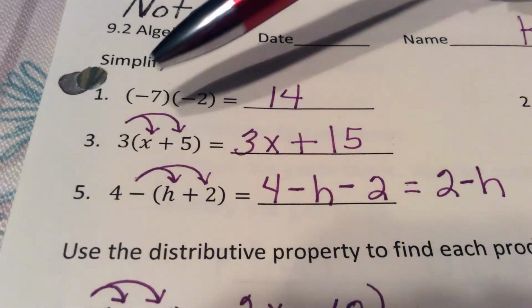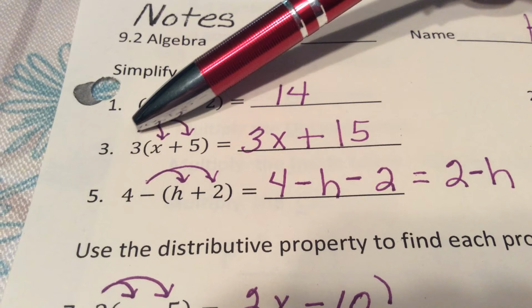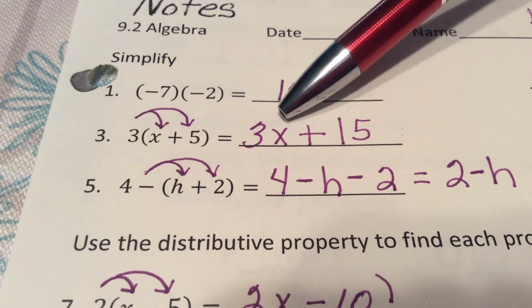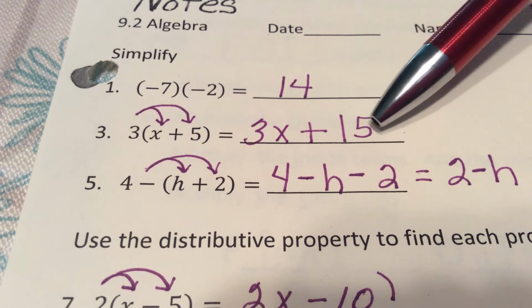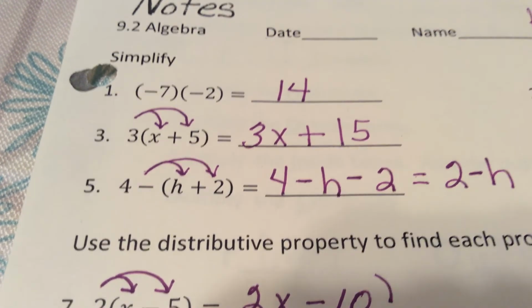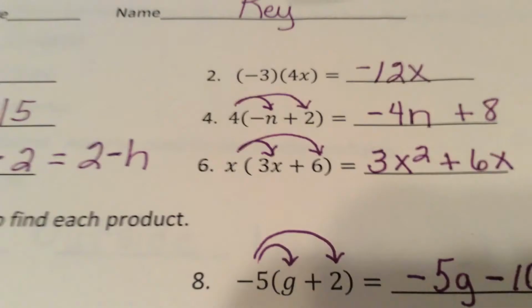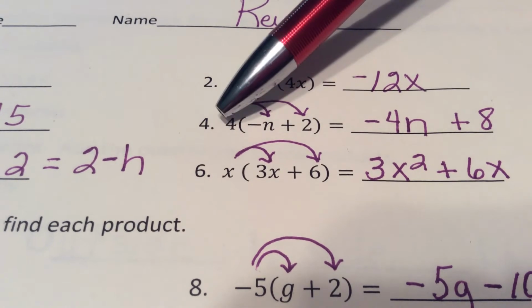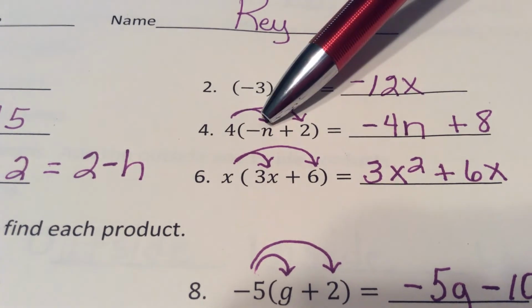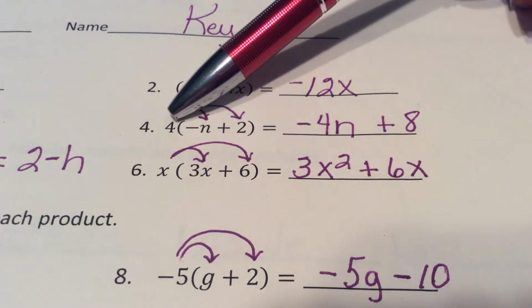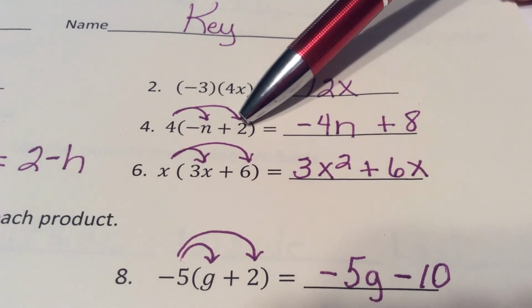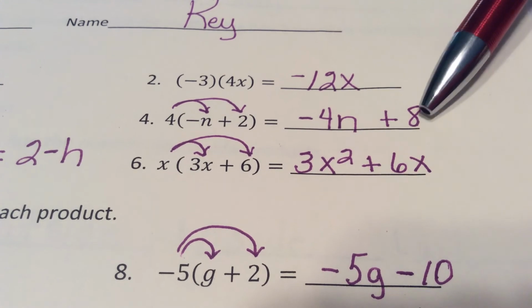On the next one, we're going to take this distributive property. 3 times x is 3x. 3 times a positive 5 is a positive 15. On the next one, we have 4. We're multiplying by negative n. We get a negative 4n. We take a positive 4 times a positive 2. We get a plus 8.